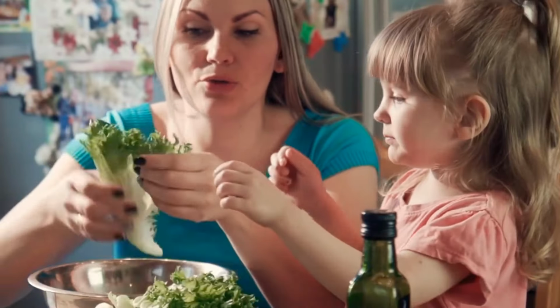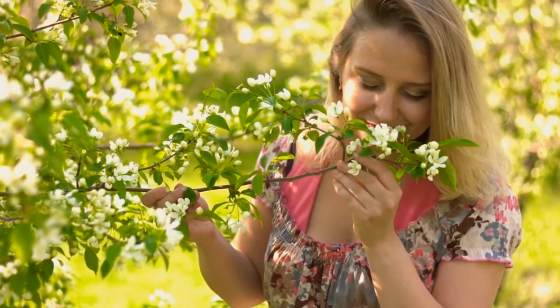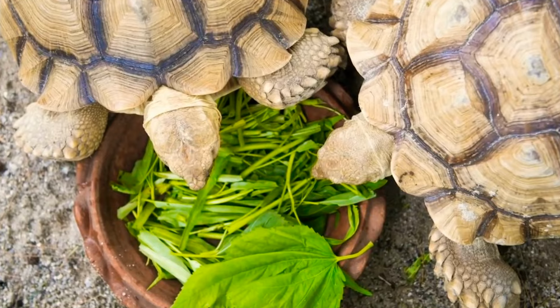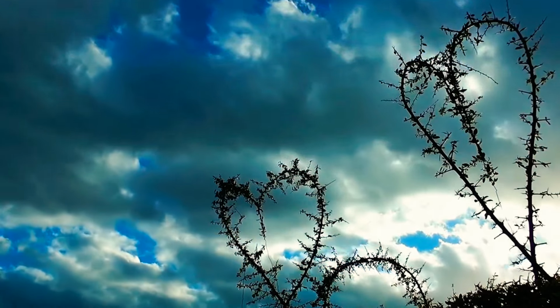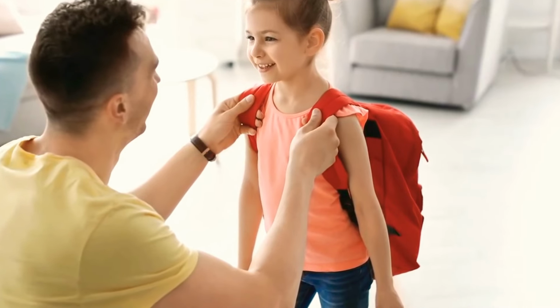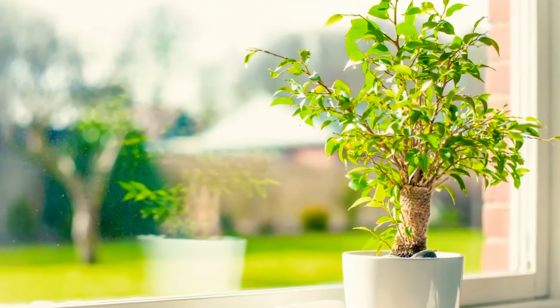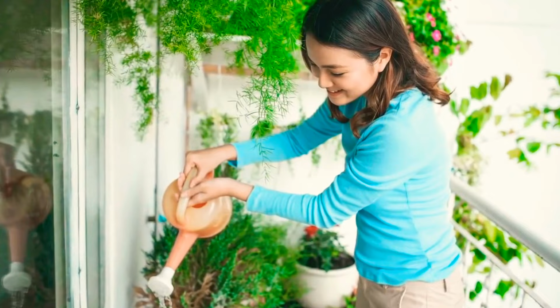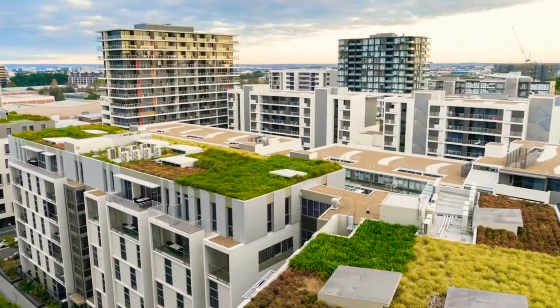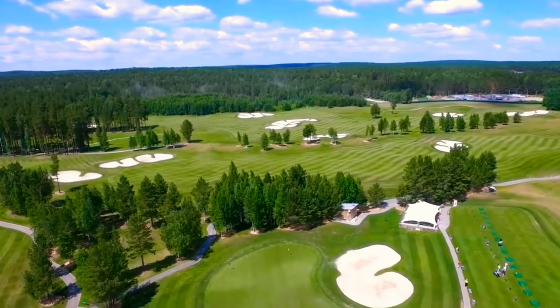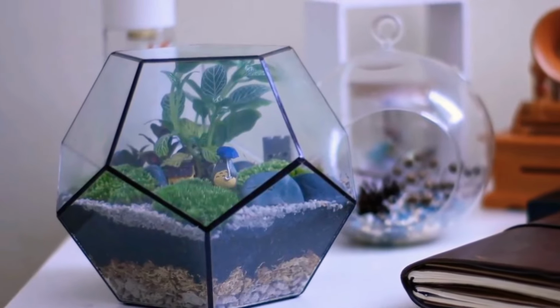We eat plants. They provide us with oxygen. They feed animals. Plants provide decorations. They're even used to make clothing, backpacks, and other household items. They're inside, outside, on rooftops, on golf courses, and just about everywhere.